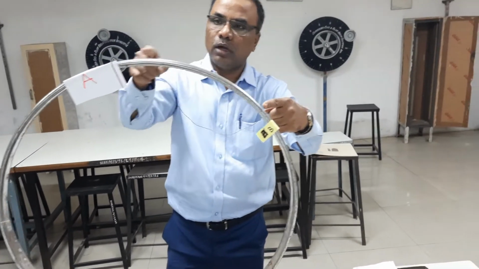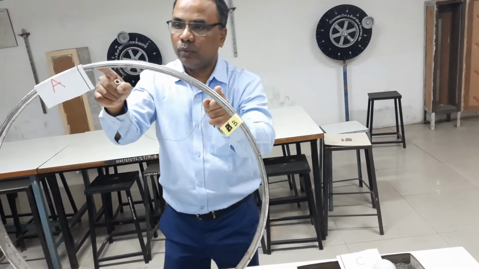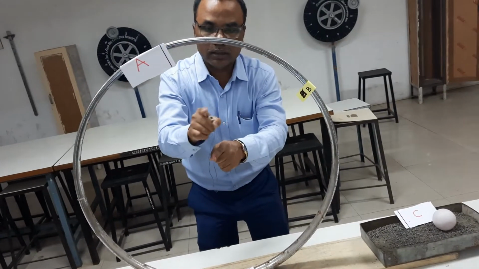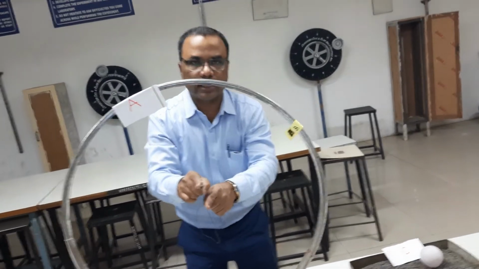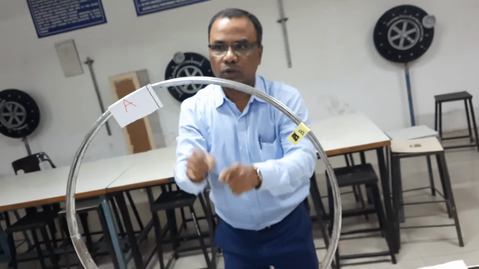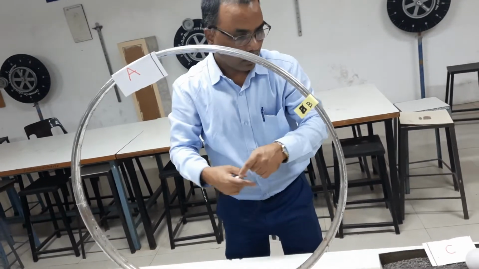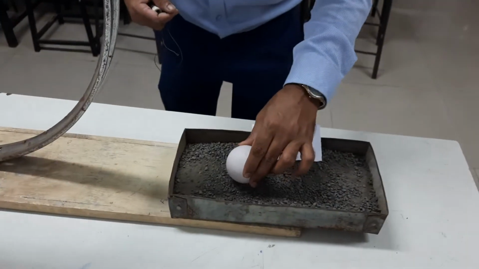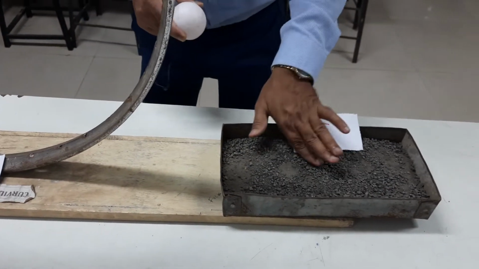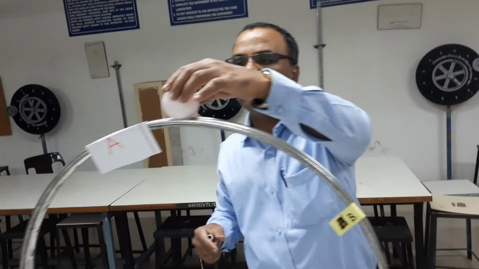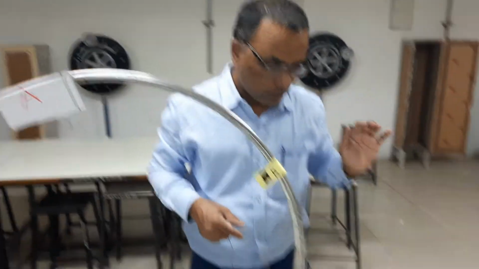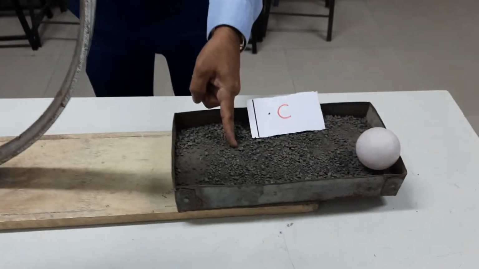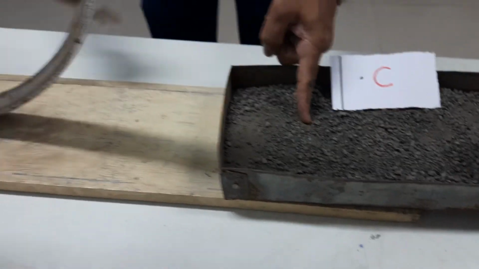By knowing this arc length, very quickly we can find out this angle subtended at the center O. Okay? So we know the value of theta, right? Then also we know the mark of indentation. So here, suppose I drop the ball. Yeah, it has dropped somewhere here. So this is the point C.